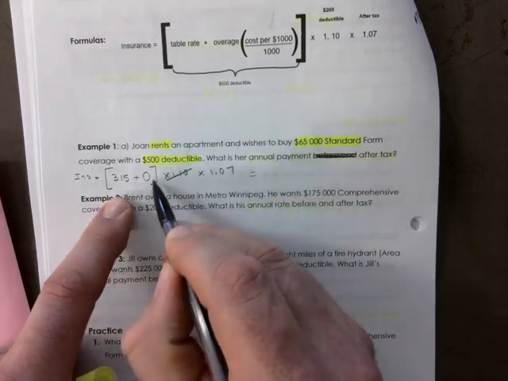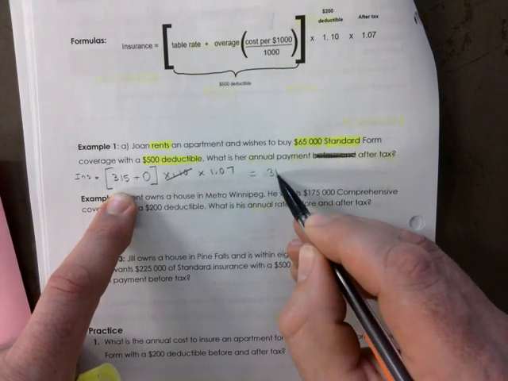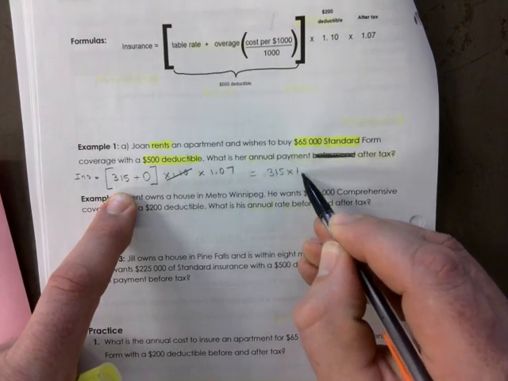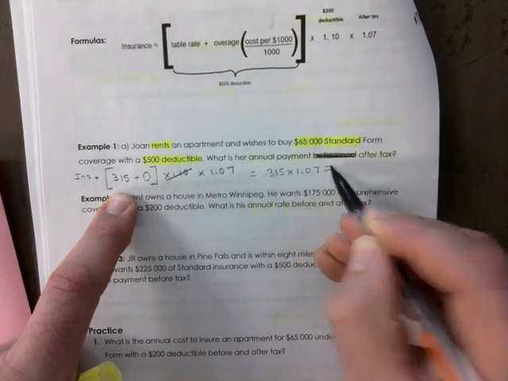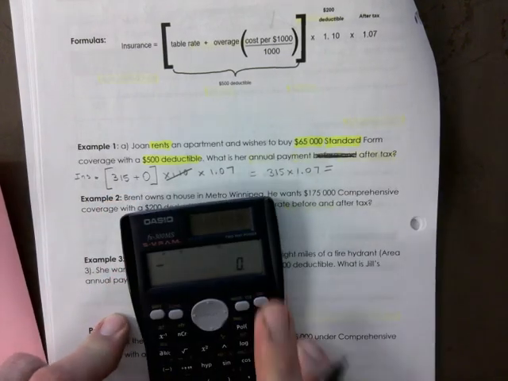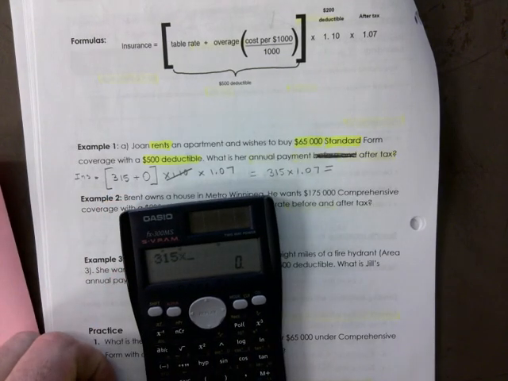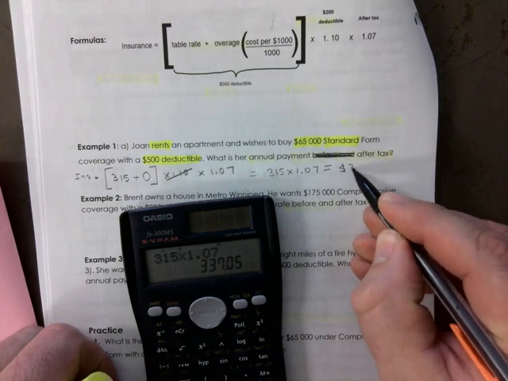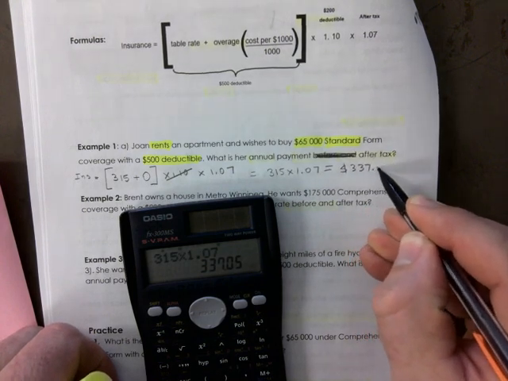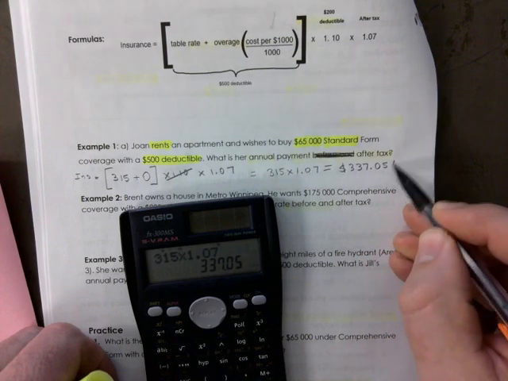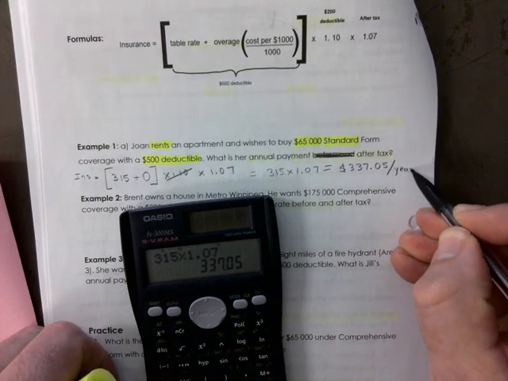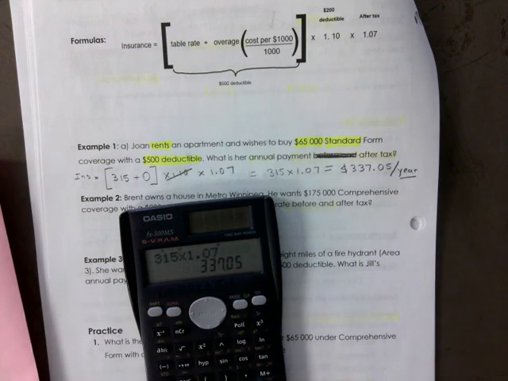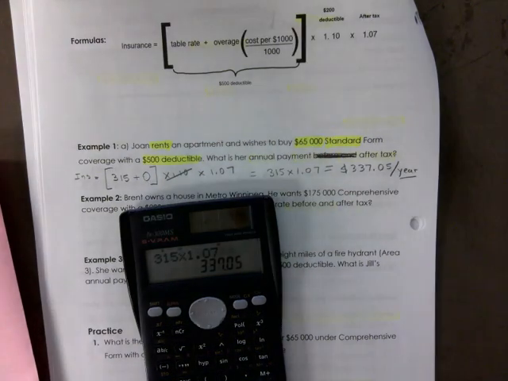It's 315 plus 0 is just 315 times 1.07, and you're done. In this case, you'd be paying this much per year. It's always per year. I'm never going to trick you on that one. It's always an annual amount.